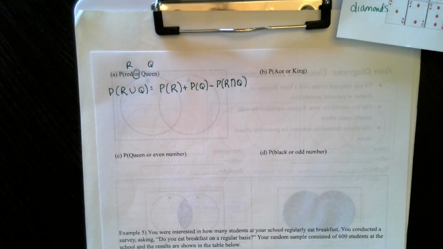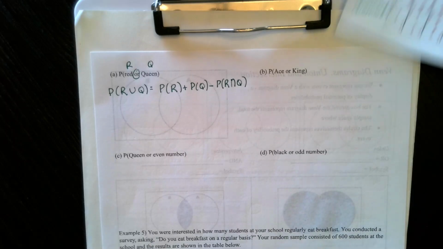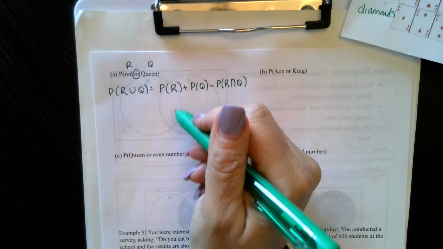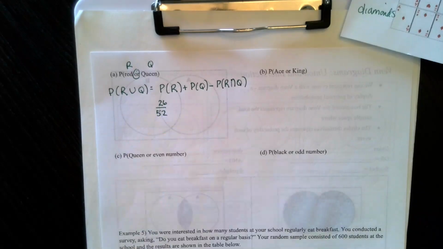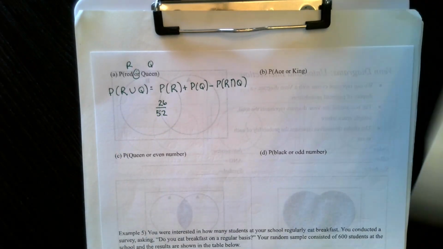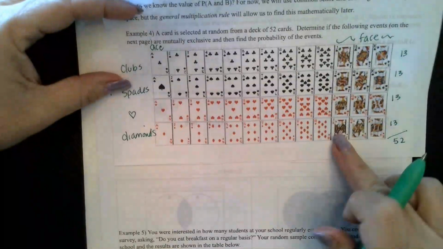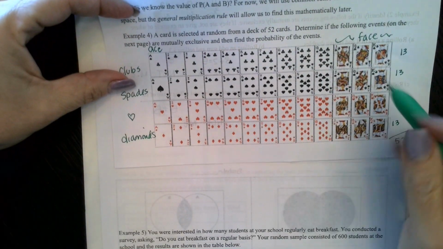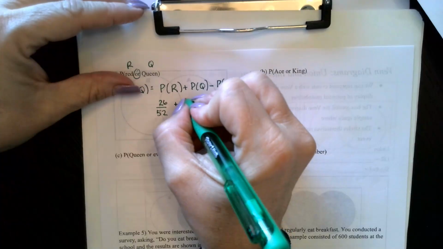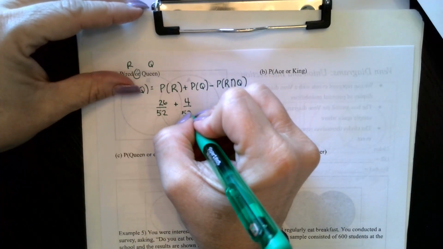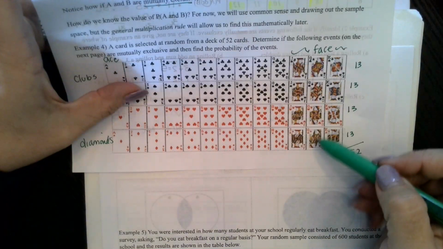Okay, so look at this little card cheat sheet if you need to. Probability that it's red, I have 26 out of 52 cards that are red. Both my hearts and my diamonds are red. And then probability that it's a queen, I have 4 options. So probability that it's a queen would be 4 out of 52 minus the probability that it's red and a queen.